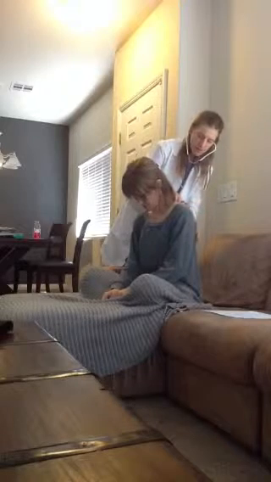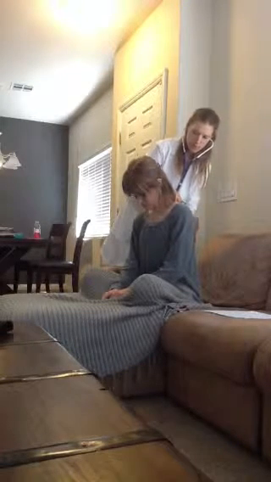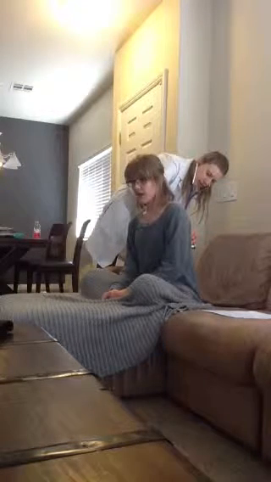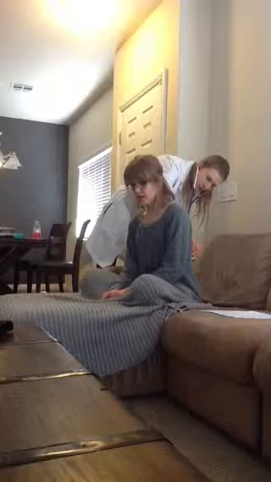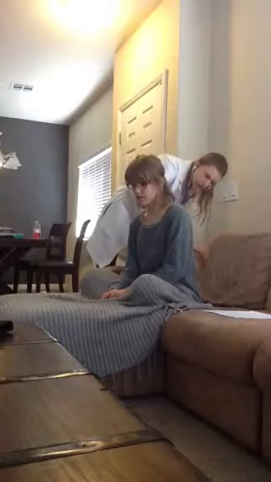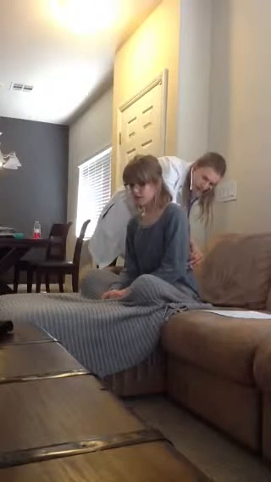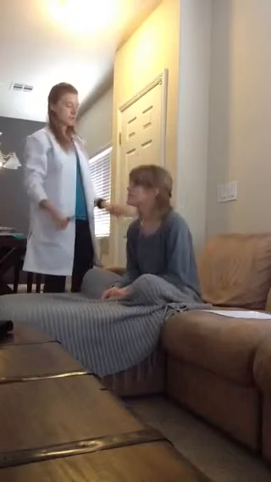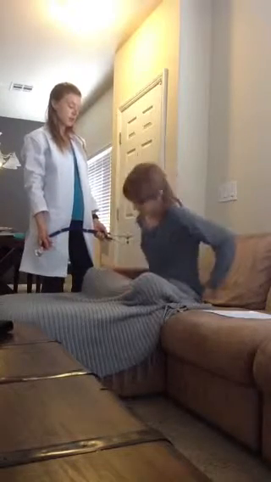Now we're going to listen to your posterior. If you could just sit up for me. Patient is able to sit up without assistance. Okay, left upper lobe. Right upper lobe. Left lower lobe. Right lower lobe. Okay, I hear clear vesicular sounds in all lobes of the lungs.